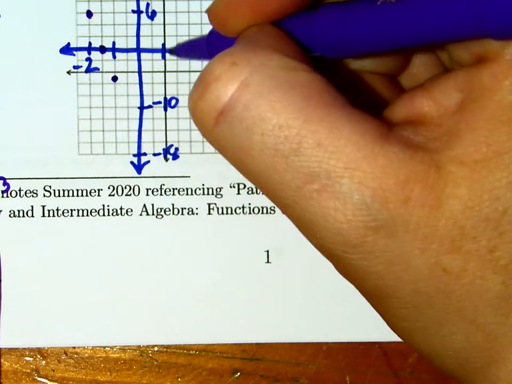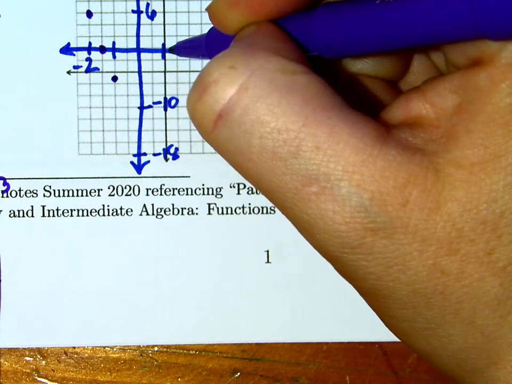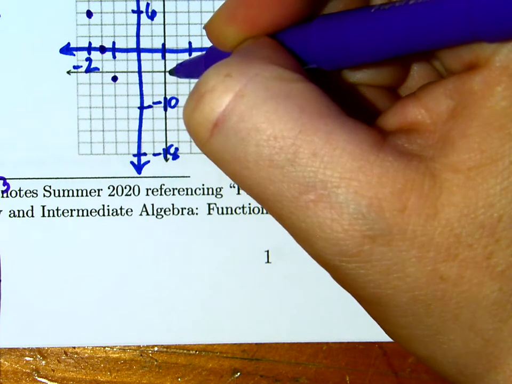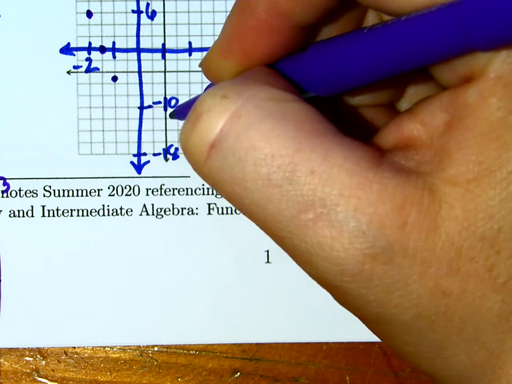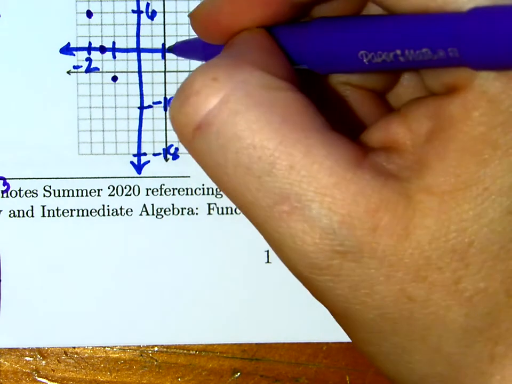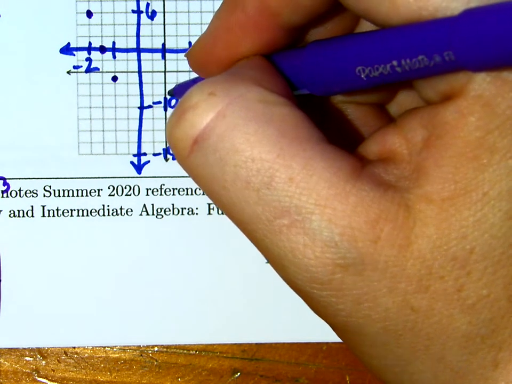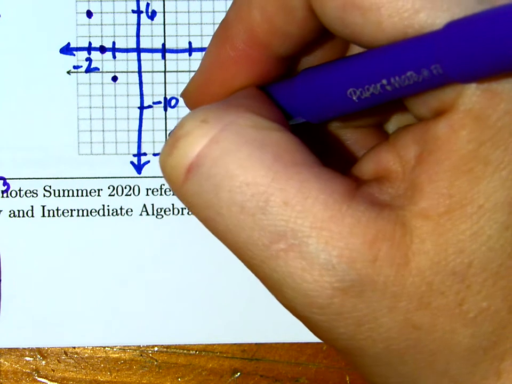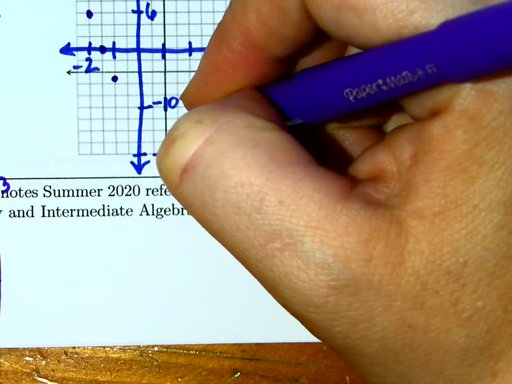Let's go to the vertex. So 1.25 and 2, 4, 6, 8, 10, 12, 14. Uh-oh, I just lost track, sorry. 2, 4, 6, 8, 10, 12, 14, 15, and a little.